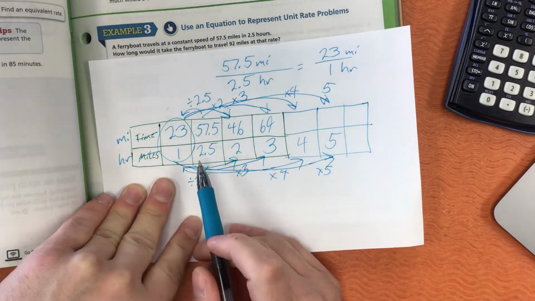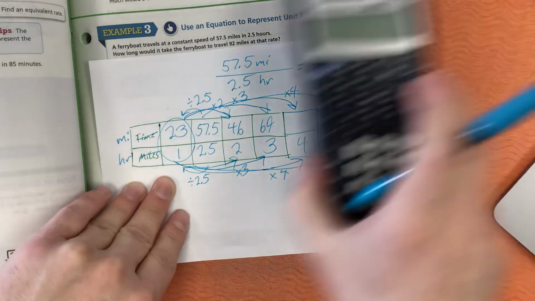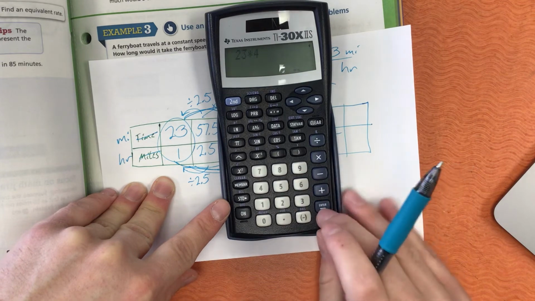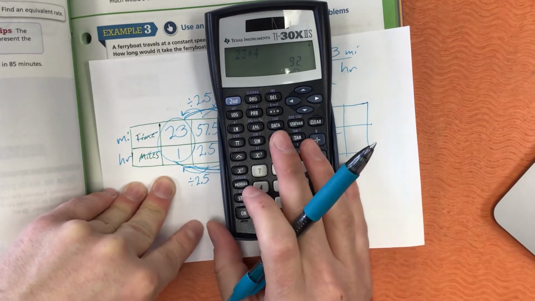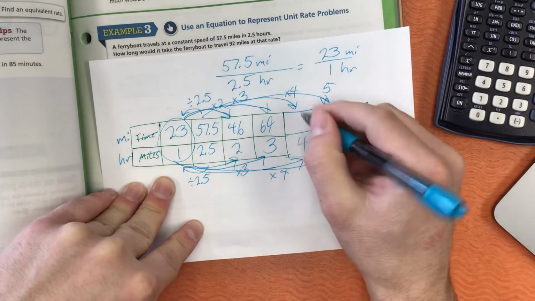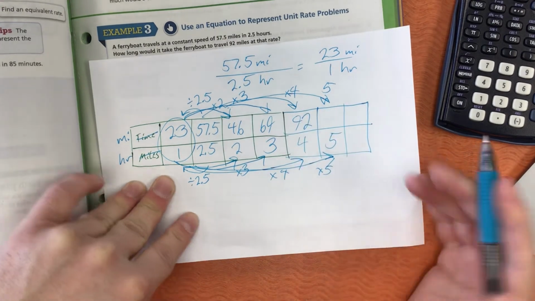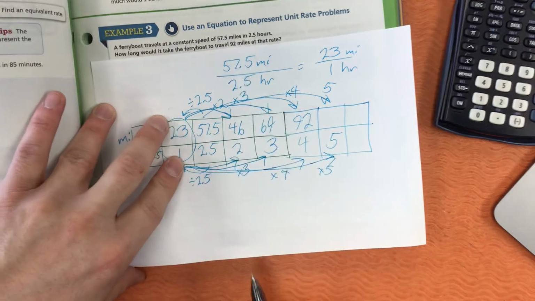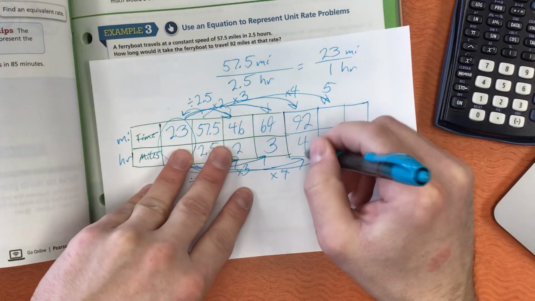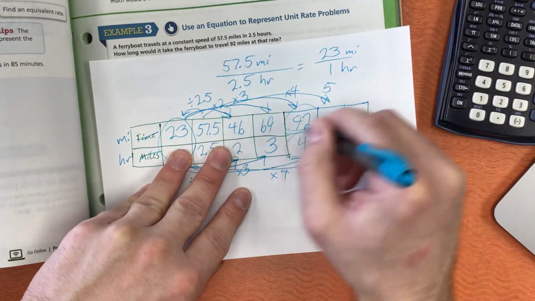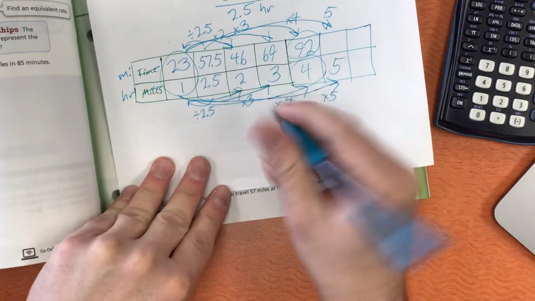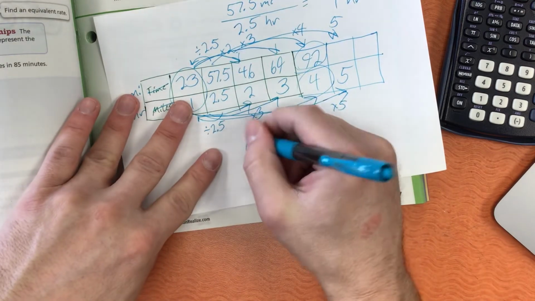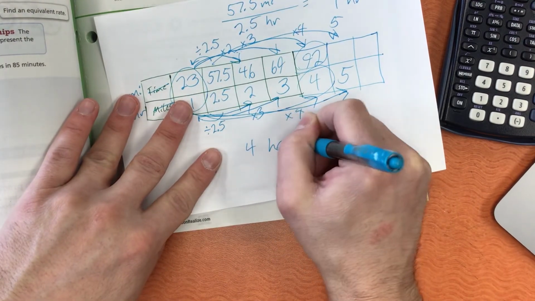Okay, so 23 times 4. Let me double check. I think I know what it is in my head, but I'm going to double check just in case. Well, look at that. 23 times 4 is 92. So, again, looking at the question, how long would it take the ferry boat to travel 92 miles at this rate? 92 miles in 4 hours. So what I'm going to do is write: how long would it take the ferry boat to travel 92 miles? It would take 4 hours.